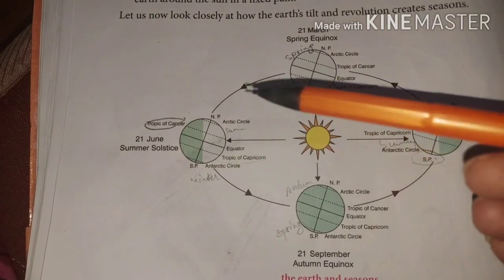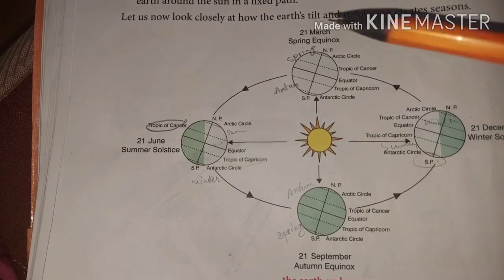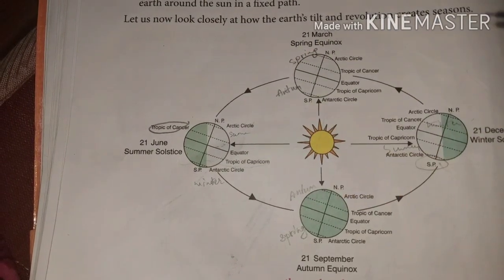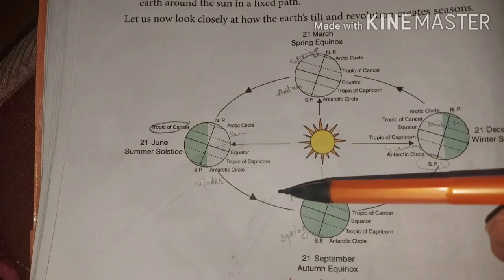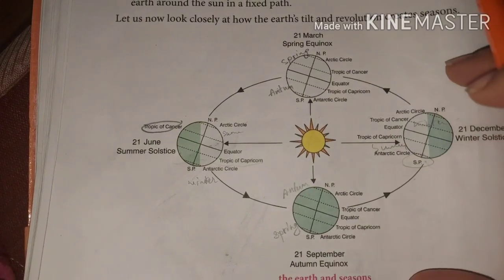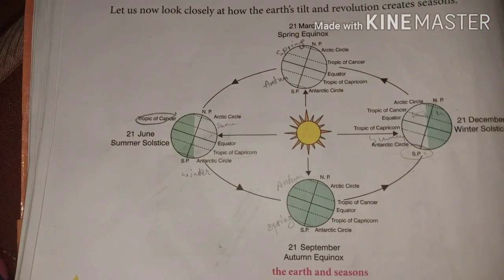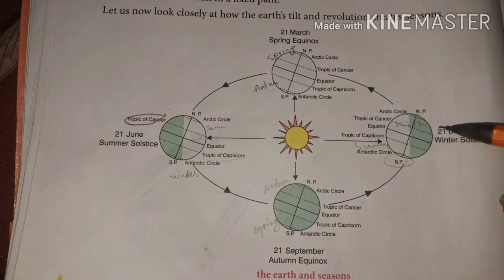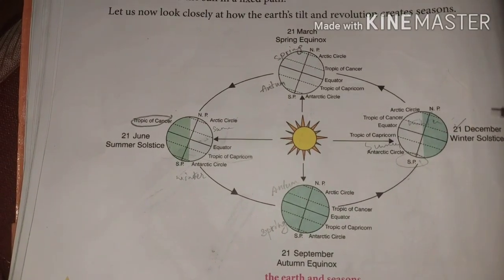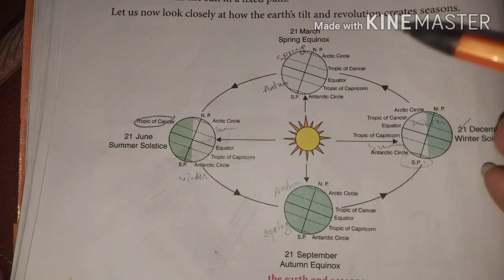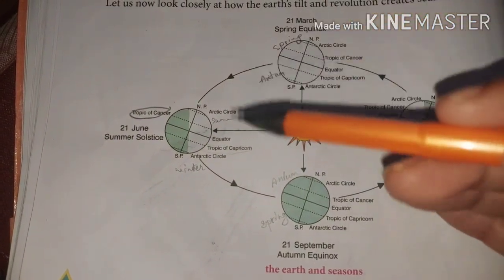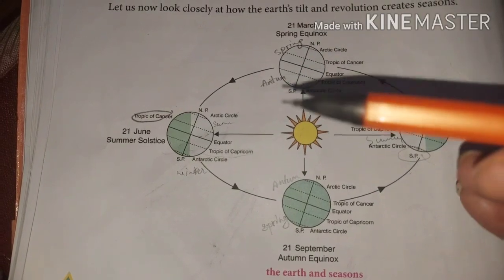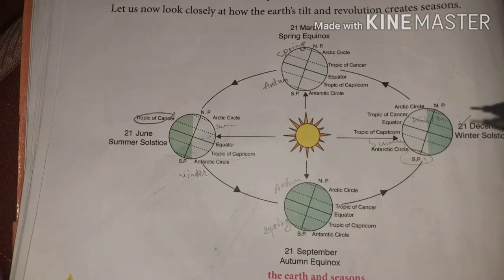So these are the seasonal changes which happen because of the tilt of the earth and the revolution. So be clear with this, children. And the dates are very important. Every 21st of December, March, June and September, these climatic changes or seasons keep on changing.